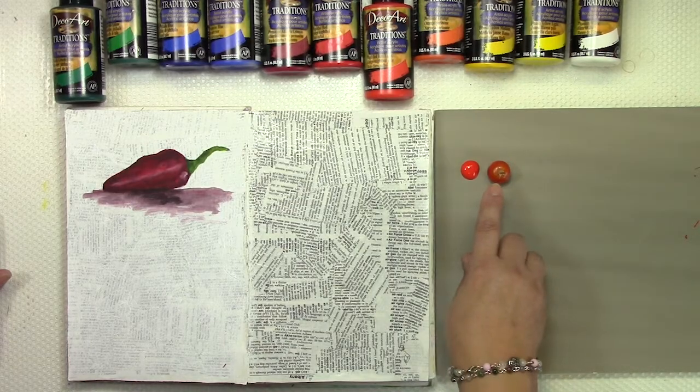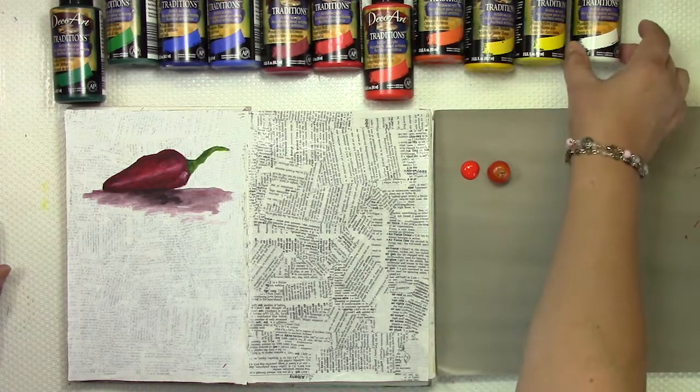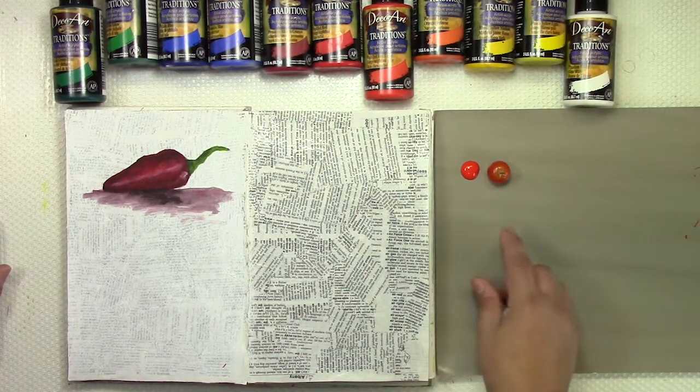The stem. Well, the stem is kind of a greenish brown. I'm going to look at, let's see, well, we're going to use white for sure. We have to use white for the values.